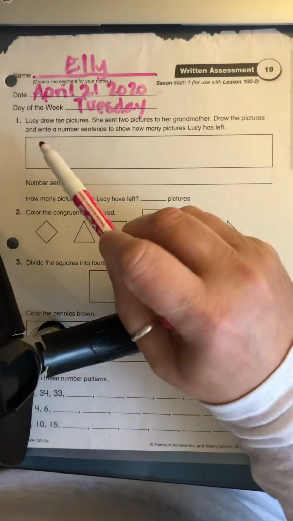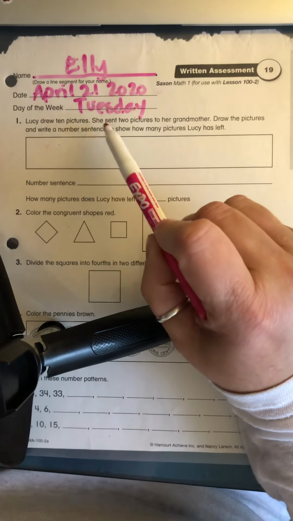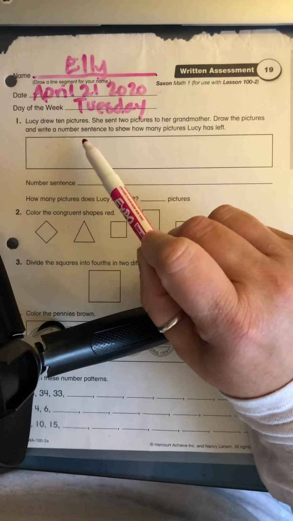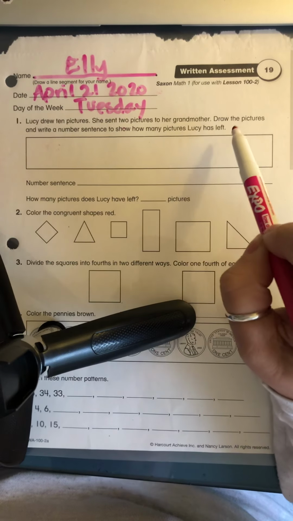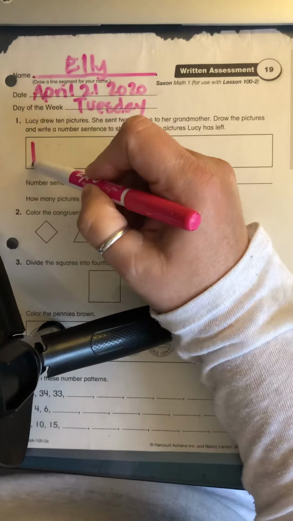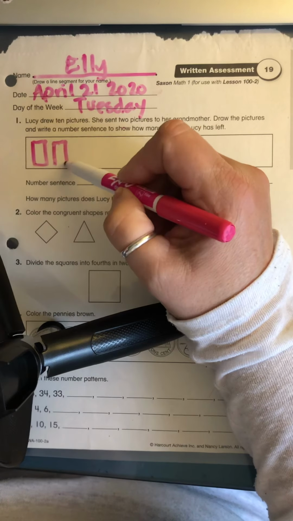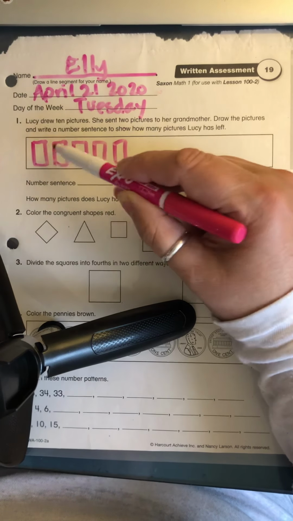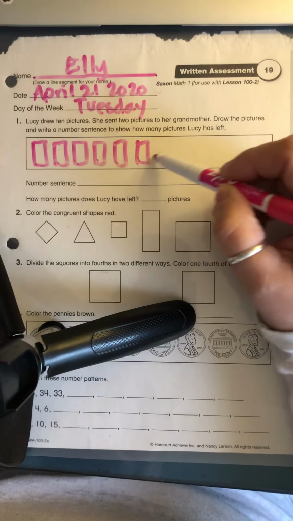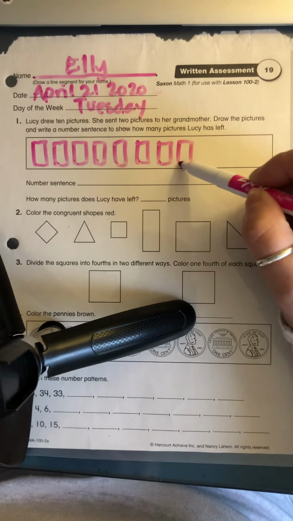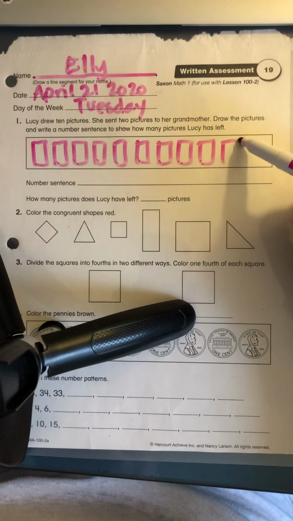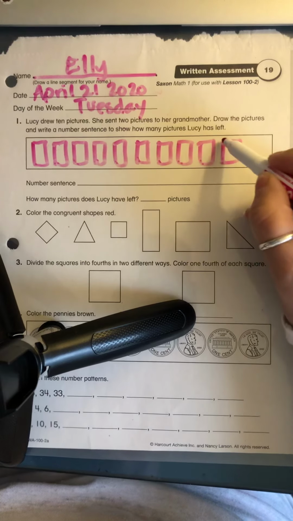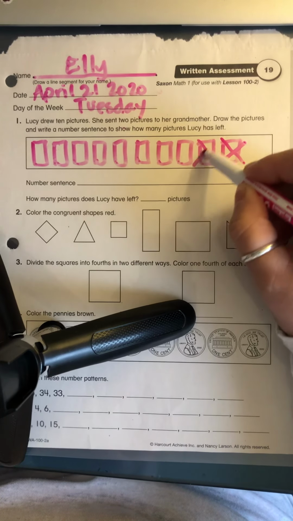Okay, so it says, Ashley drew 10 pictures. She sent 2 pictures to her grandmother. Draw the pictures and write a number sentence to show how many pictures Ashley has left. So let's draw our pictures. One, 2, 3, 4, 5, 6, 7, 8, 9, 10. It says she sent 2 pictures to her grandmother. There's 1 and there's 2.